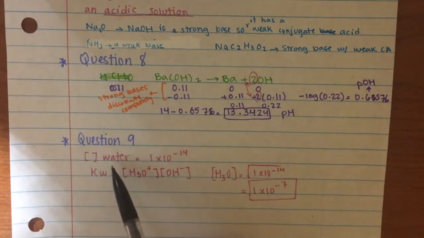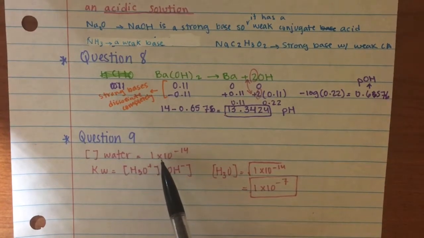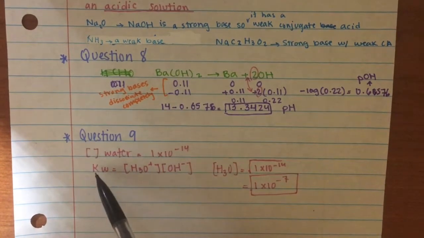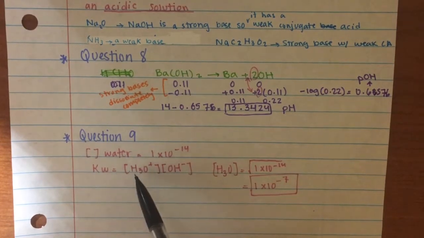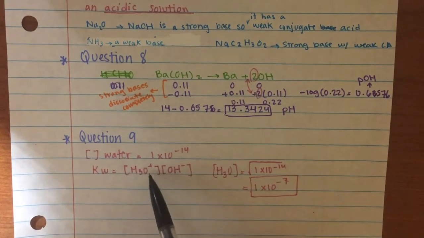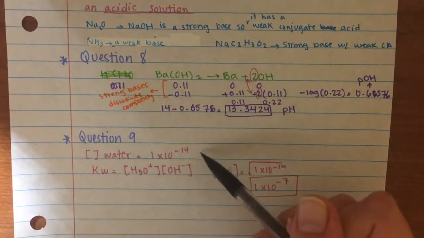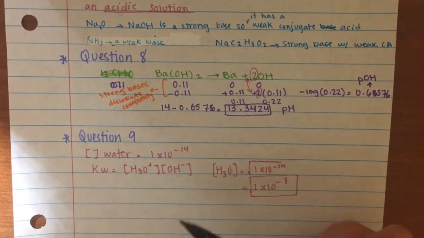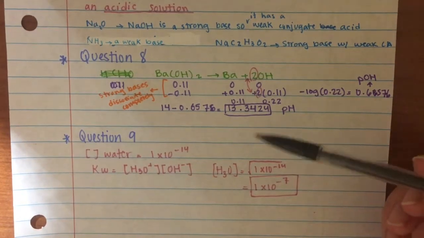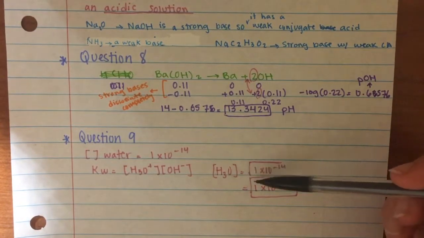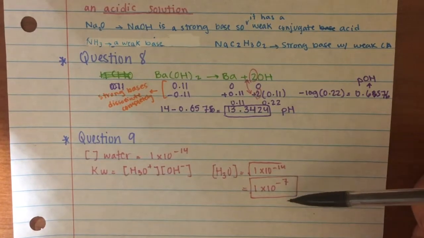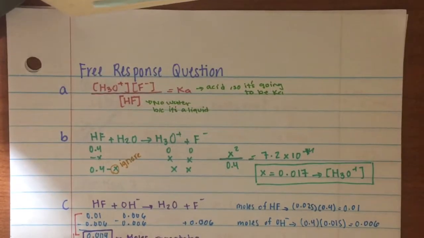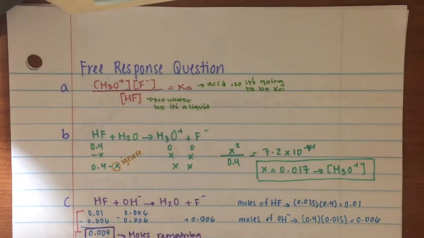so the Kw of water is 1 times 10 to the negative 14. So the Kw is concentration of H3O times OH, which is the same thing as 1 times 10 to the negative 14. So all you have to do in this question is take the square root to get the concentration of hydronium. Question 10 is a free response question.